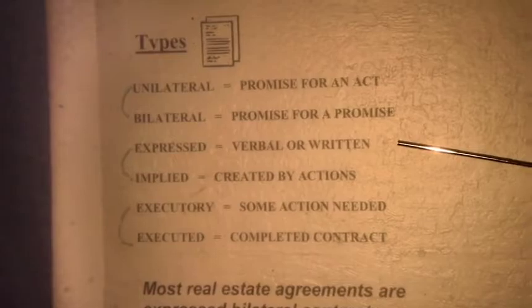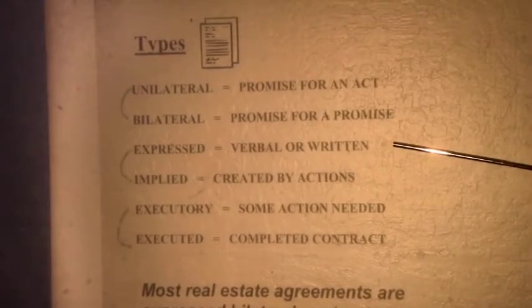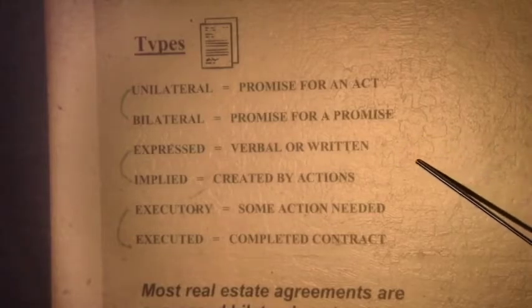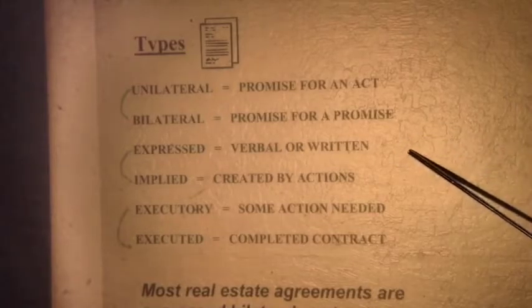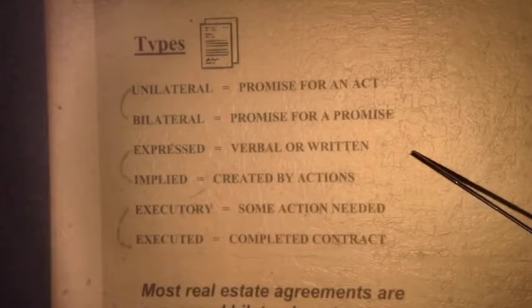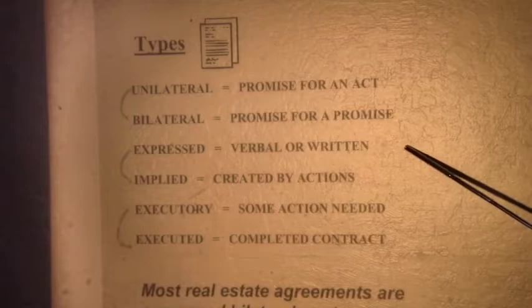Express contract is either verbal or written. Let me give you an example. Let's say you hire a contractor to put up a fence. It's verbal and written, okay? So that's an express contract because you have an agreement.